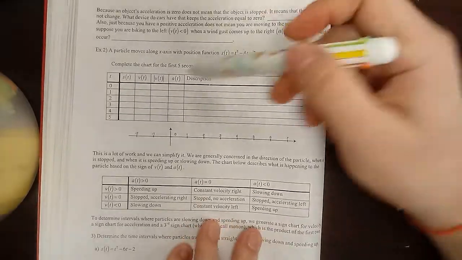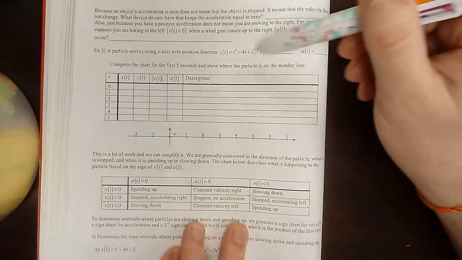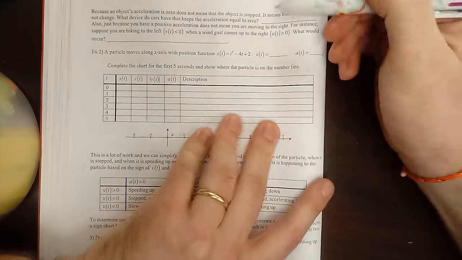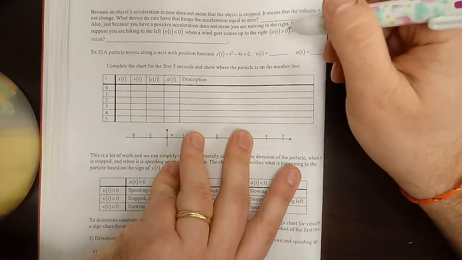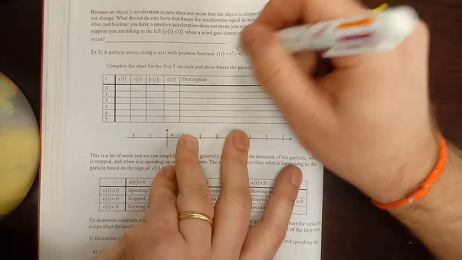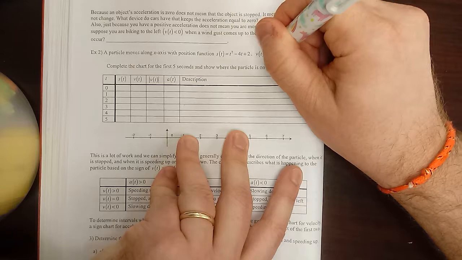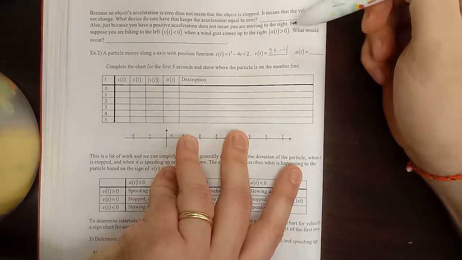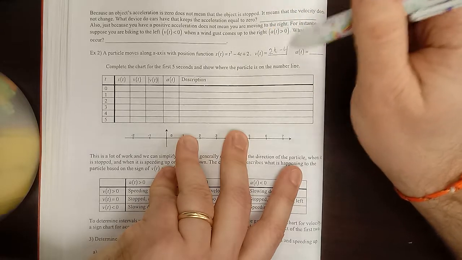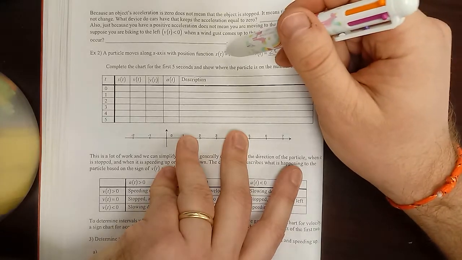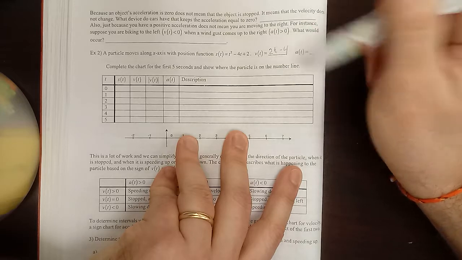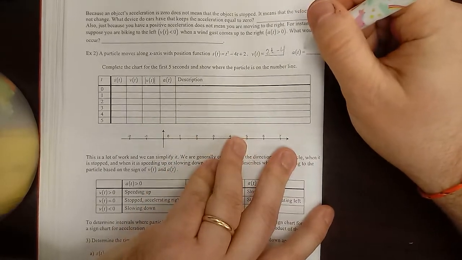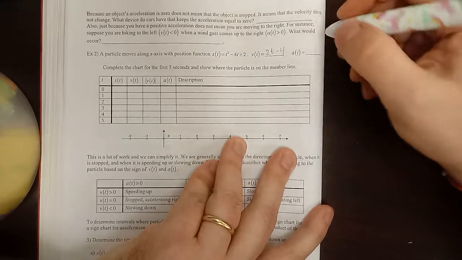A particle moves along the x-axis with position function s of t is equal to t squared minus 4t plus 2. Velocity is really this simple. Velocity is going to be the derivative of this, which is going to be 2t minus 4. At any given time, if we plug that in, that would tell us the velocity of the particle. Not where it is, but the velocity of it. And then acceleration, we just take the derivative of velocity, and we'll get 2.